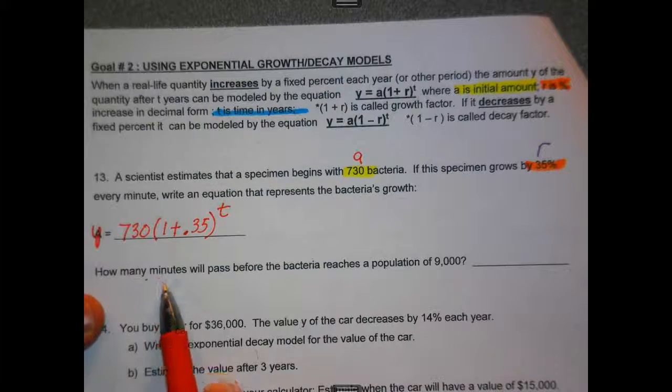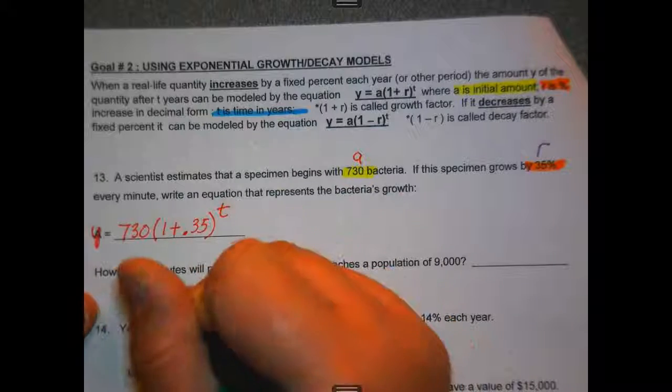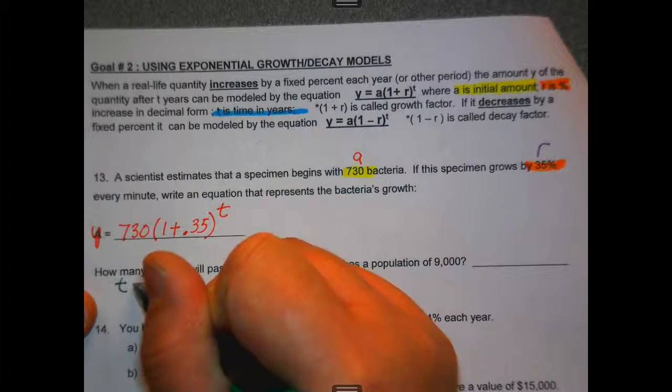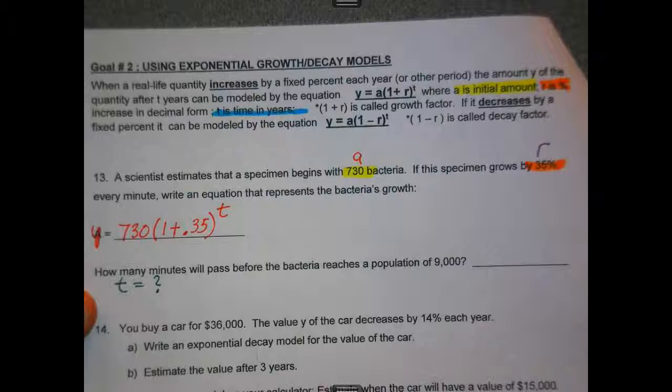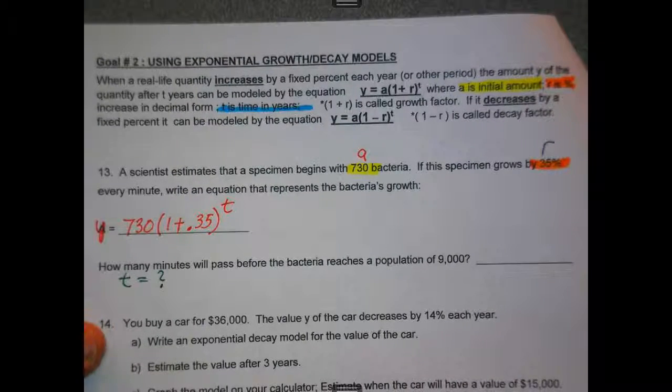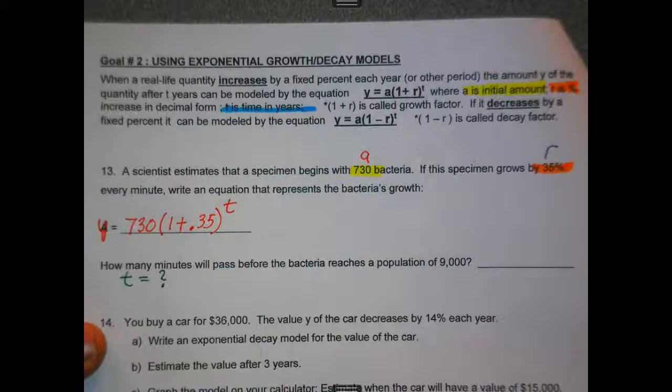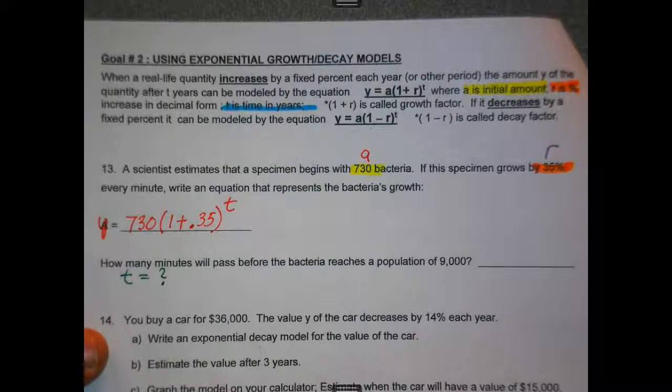All right. How many minutes? So now we're looking for T, right? How many minutes will pass before the bacteria reaches a population of 9,000? What's 9,000?